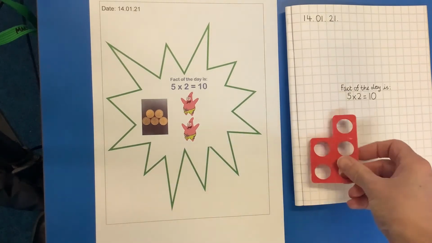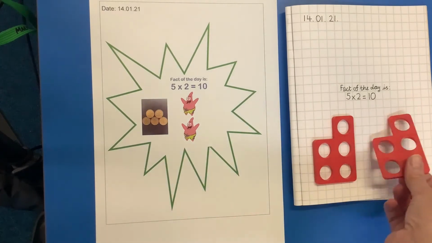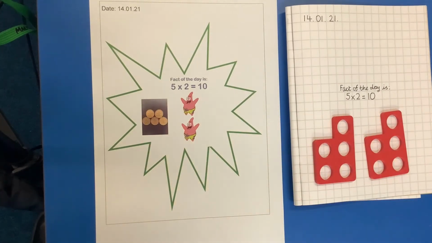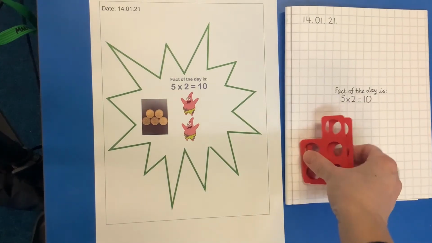So you know that we can turn 5 times 2 backwards to make 2 times 5. I'll just show you that quickly with some Numicon. So you could write 2 times 5 makes 10, and you could do your division sentences. You could have your 10 things and share them.